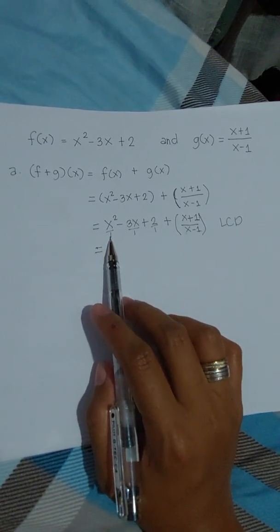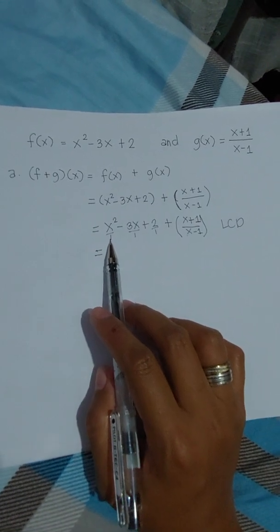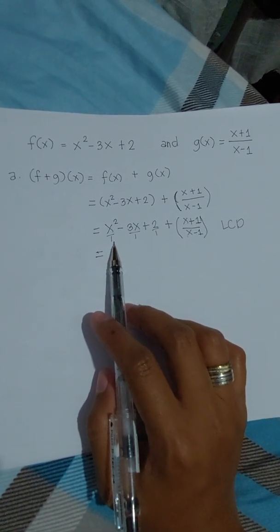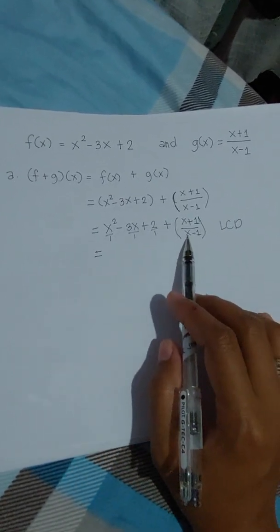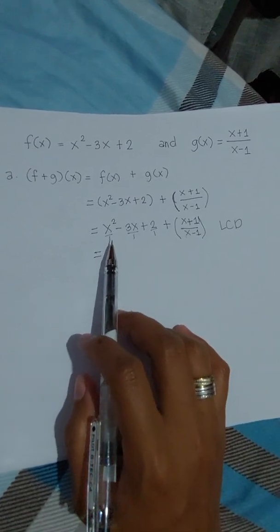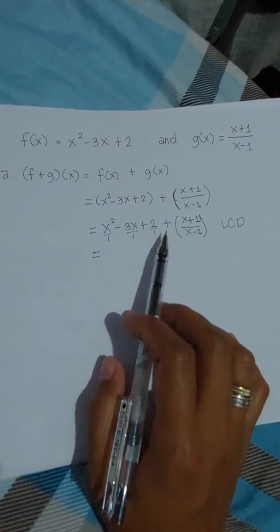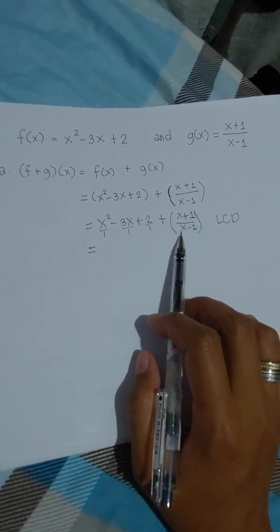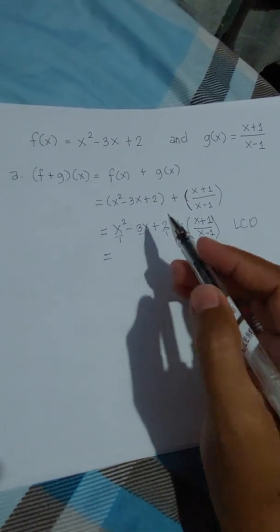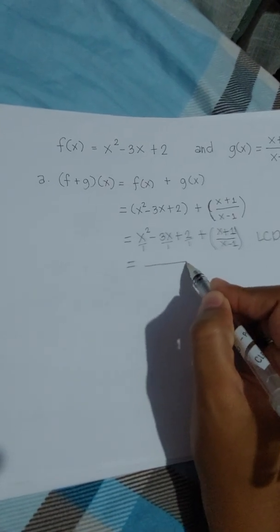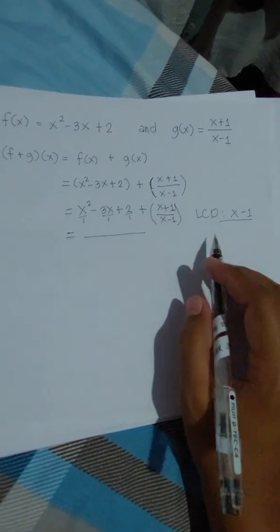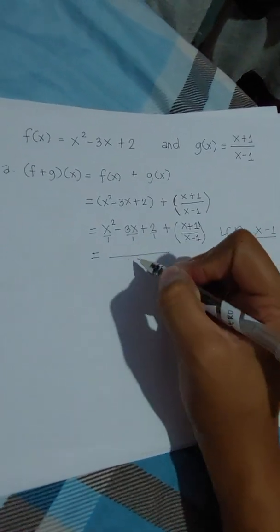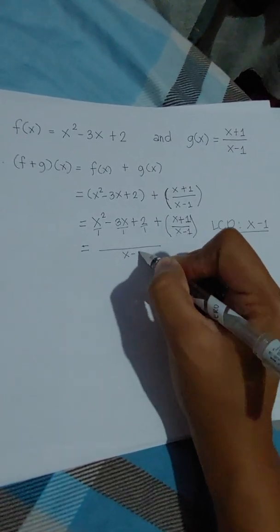Remember that a whole number has a denominator of 1. So the LCD will automatically be x minus 1, since 1 times 1 is still 1, times x minus 1 becomes x minus 1. Therefore, we will use the least common denominator x minus 1. So write your LCD here, x minus 1.